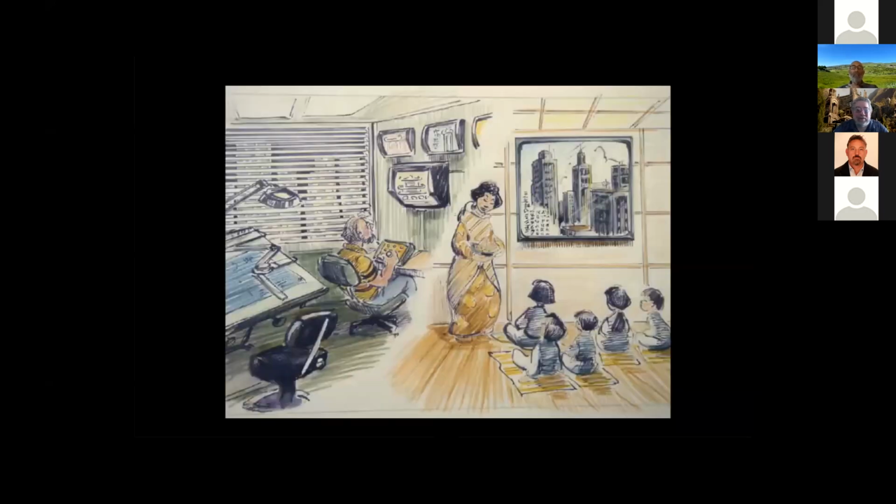And this is from a series of drawings that I've given to Stanford, which we did in 1981, showing how we thought the encyclopedia of the future would be used. That's an architect in Japan studying Japanese architecture, while a teacher in Tokyo is teaching her class about Western architecture.